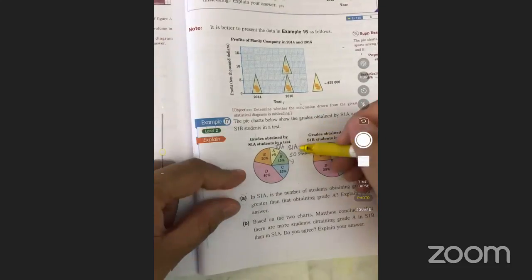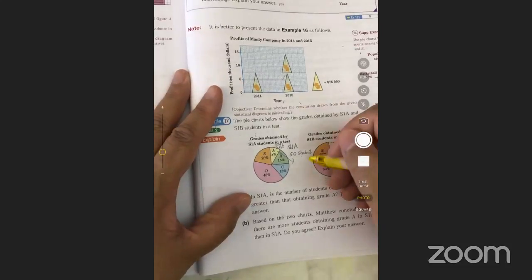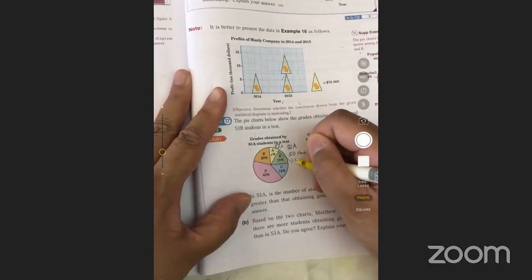If this class S1A has 50 students, then 10% of 50 should be 5, right?